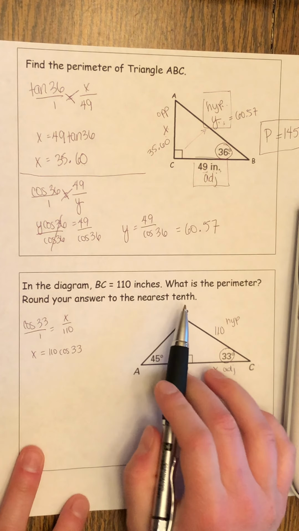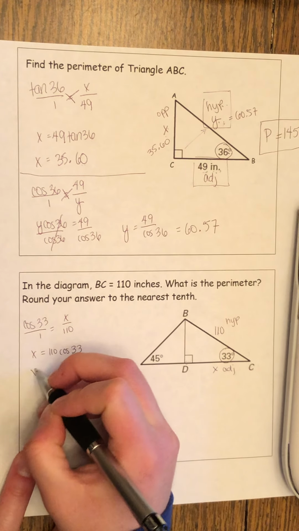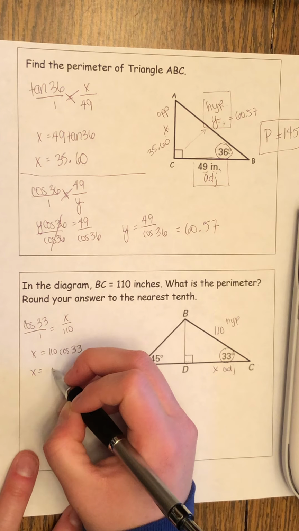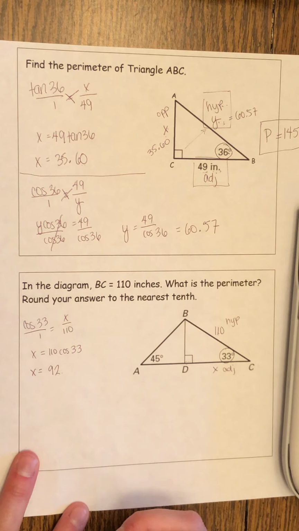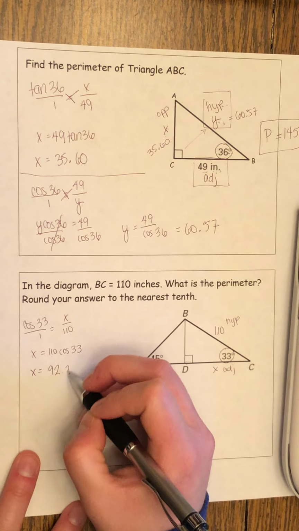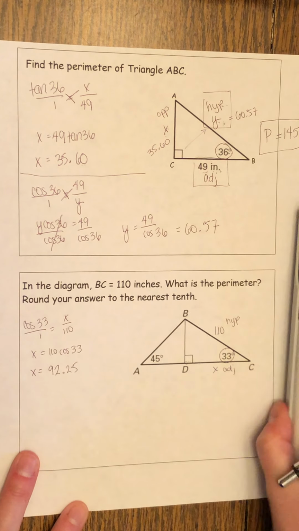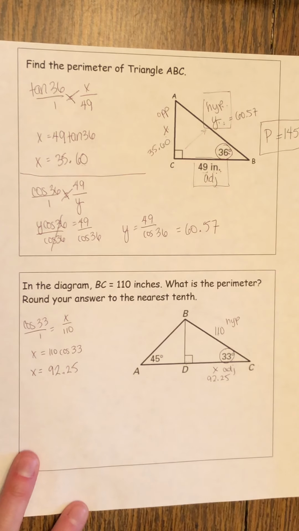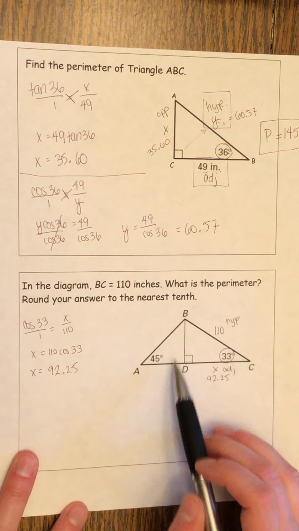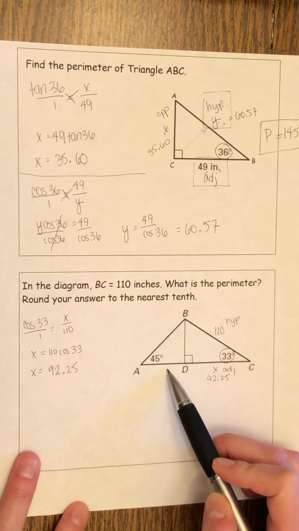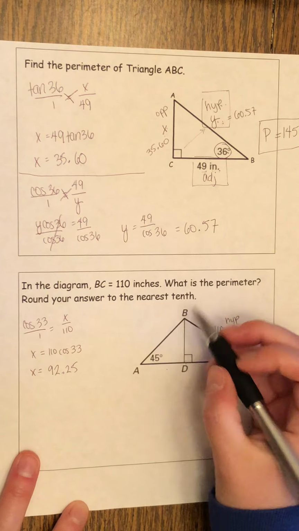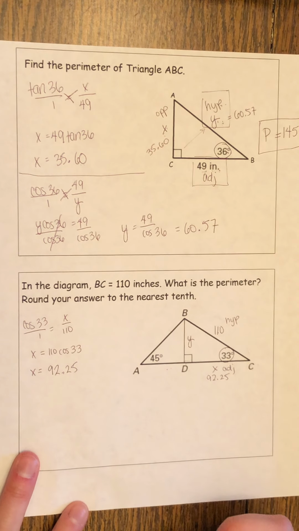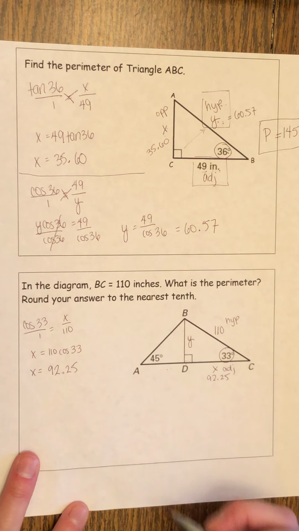Now, I know it says round to the nearest tenth. I'm going to round my final answer to the nearest tenth to follow those directions. But I'm going to find all these side lengths to the nearest hundredth and then round my final answer to the nearest tenth. Now, in order to start to move to the triangle on the left, I actually need to figure out what the length of BD is.